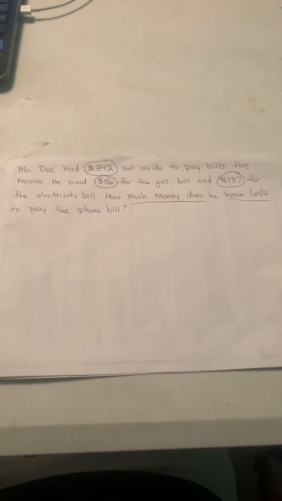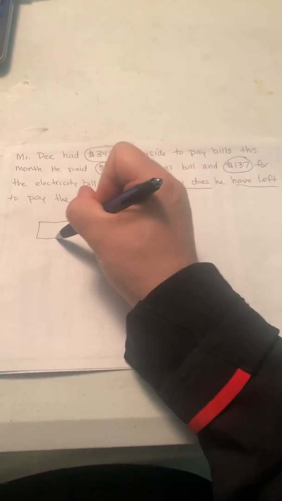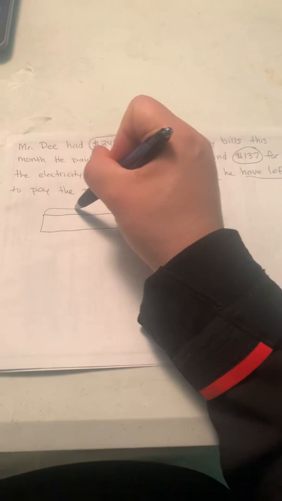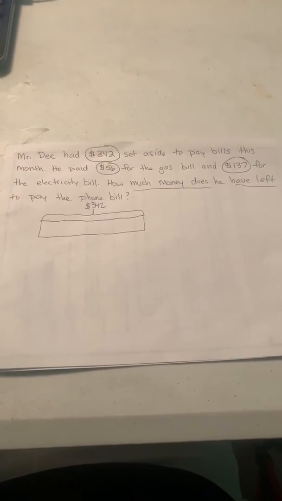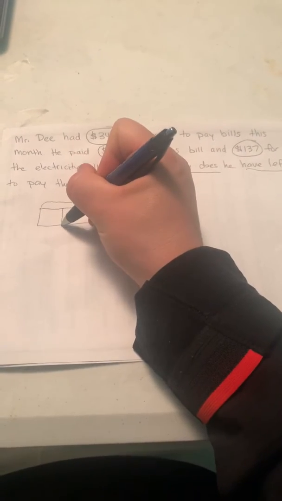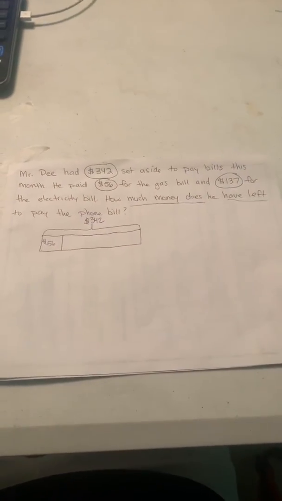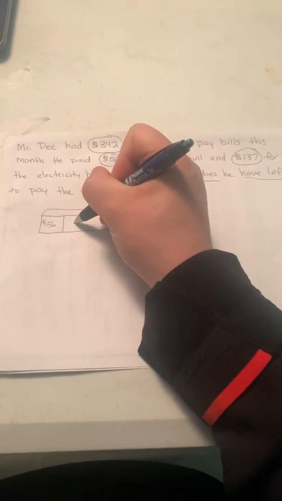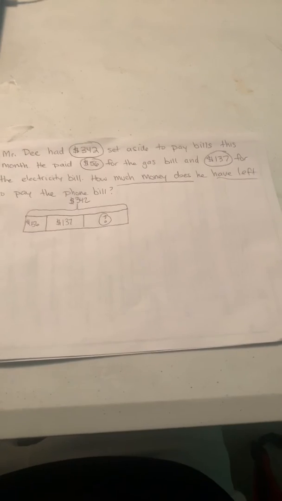So I'm going to first set up my tape diagram. I know, as I said before, my total is 342. So I'm going to draw a tape diagram, and I'm going to label the total amount of that tape diagram as $342. I know one of his bills was his gas bill that was $56. So some of that was $56. I'm going to put 137 in here as well because I know that was the electricity bill. And I know my remaining amount is unknown, and that is what I need to find out.